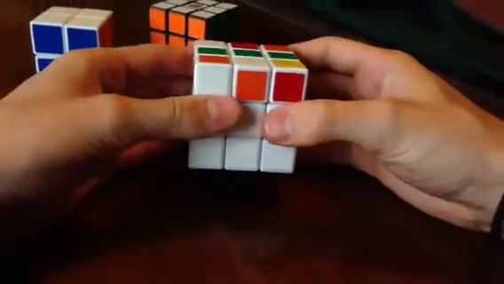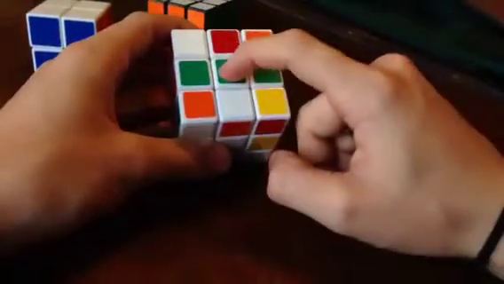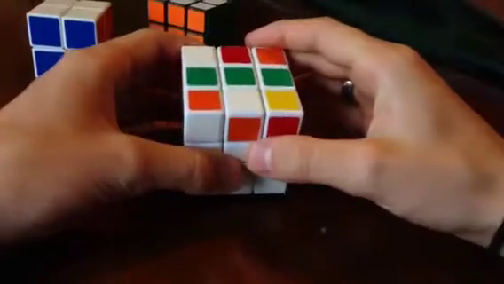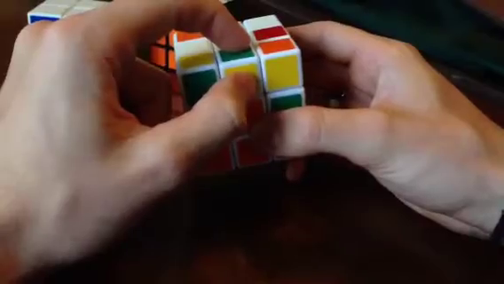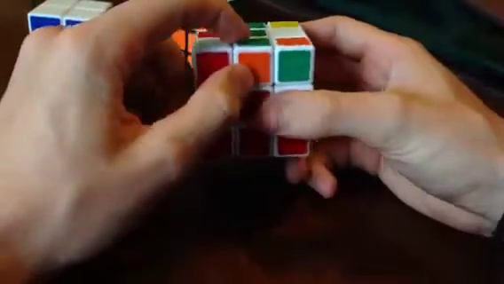Now what you need to do is, now that we have the green side facing up and the solved side is still down, you have to find one of these center pieces right here that does not have green in them. Like this one, it has orange and white. This one wouldn't work because it has green and yellow. This one would work because it's white and red, and this one would not work because it's green and orange.